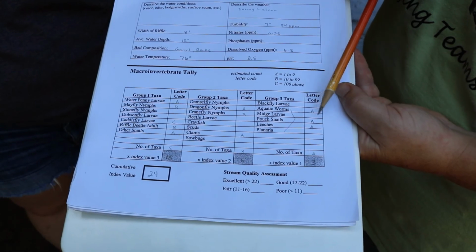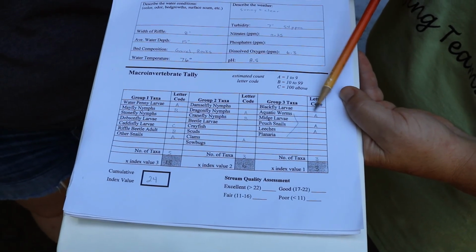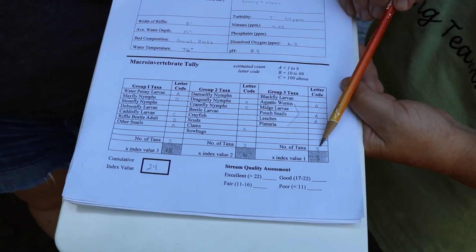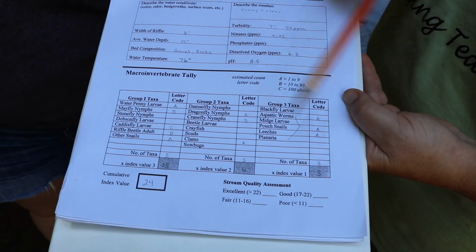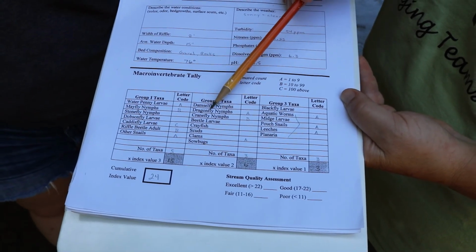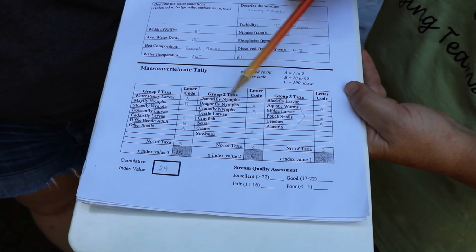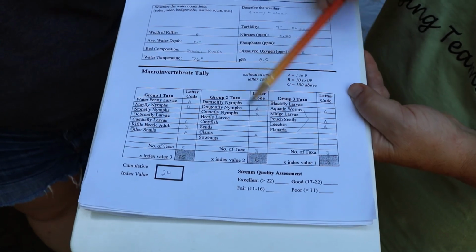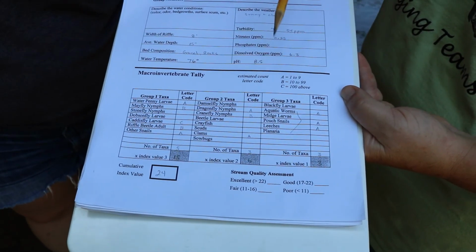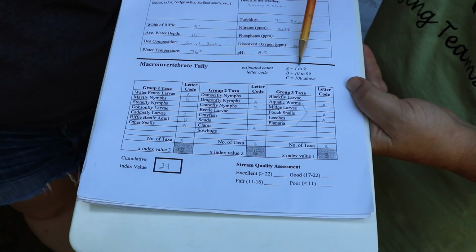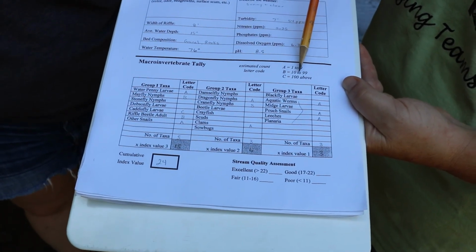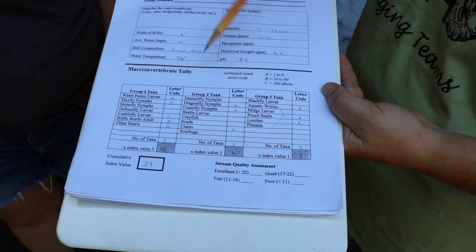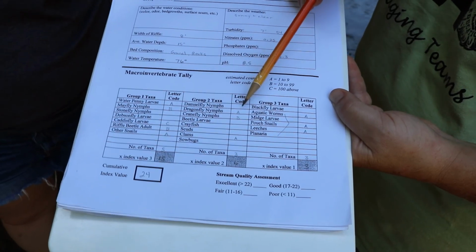So we found 3 different types of Group 3 taxa. We found the aquatic worms and planaria, we found pouch snails, and we did find 1 leech. And so our total score for the Group 3 is going to be a 3. Under the Group 2, we found dragonflies, crane flies, and clams. So we end up with 3 different taxa. A value of 2 gives us a total of 6. Now these letters here are just indicative of how many we found. An A is 1 to 9, a B is 10 to 99, and a C is above 100. That's just an estimate. We don't care if we find 1 or 100 as long as we find 1. But this helps us from year to year to see what we're finding.